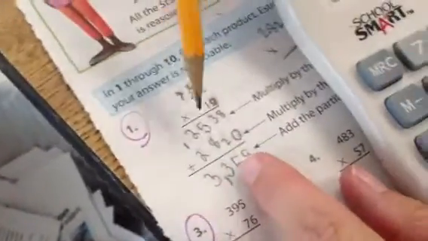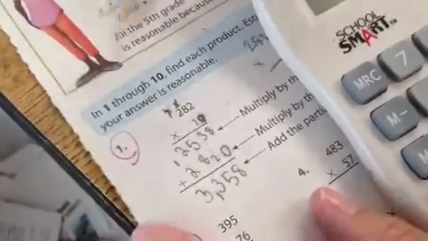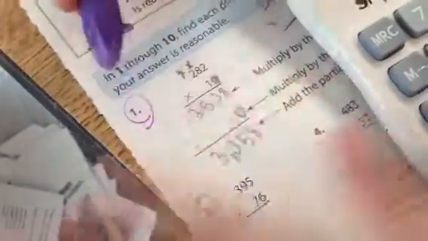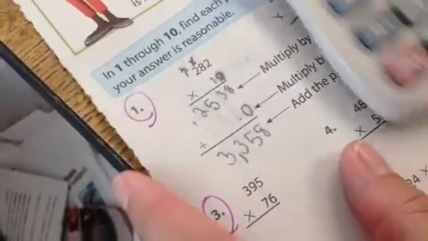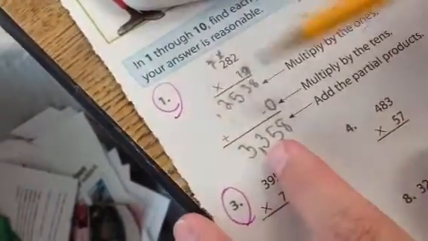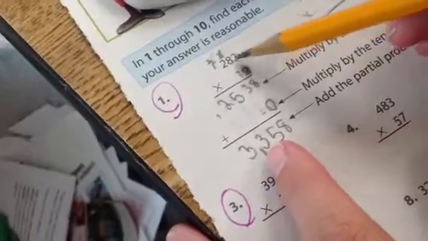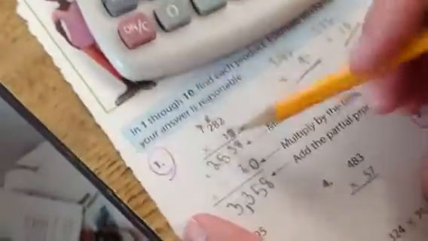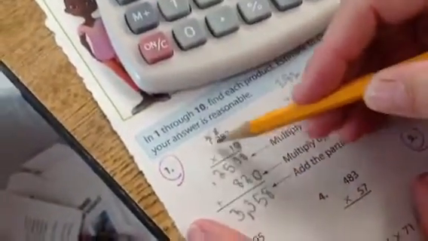See, now this is the problem here. I didn't do a very good job lining up my numbers, did I? So let me erase, and let me do a really better job lining up my numbers. This is a perfect example of a careless error, and it happens all the time. 1 times 2 is 2. 1 times 8 is 8. And 1 times 2 is 2. Okay? Now, let me try again.